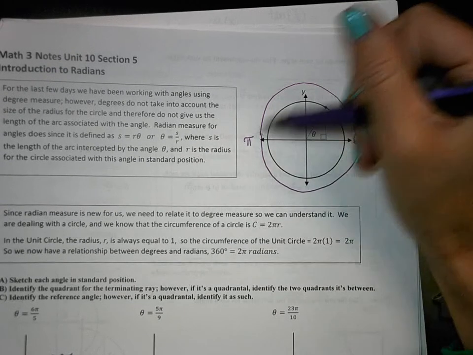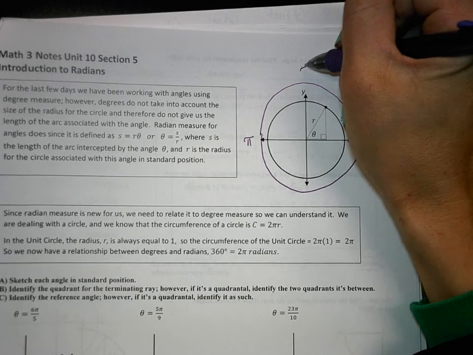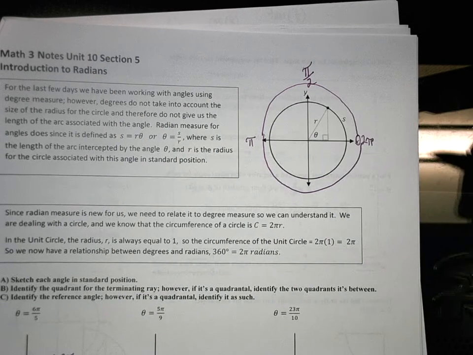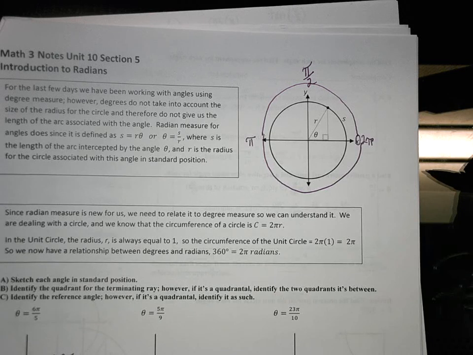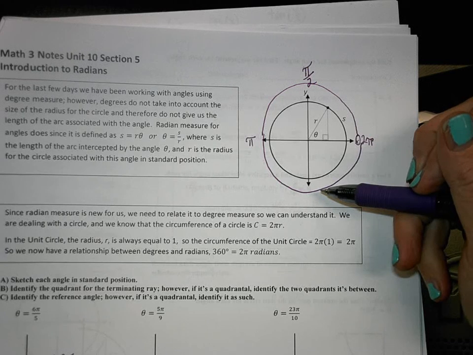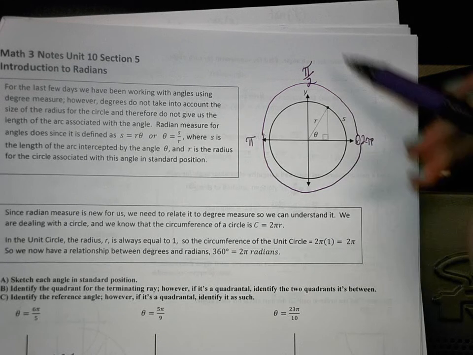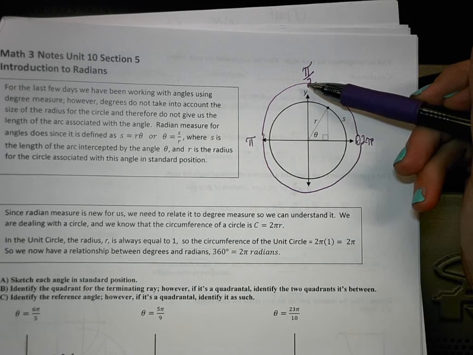Since half a circle is pi, how much would be up here? Pi over 2. Anybody know what would be down here? So this is half a pi, correct?